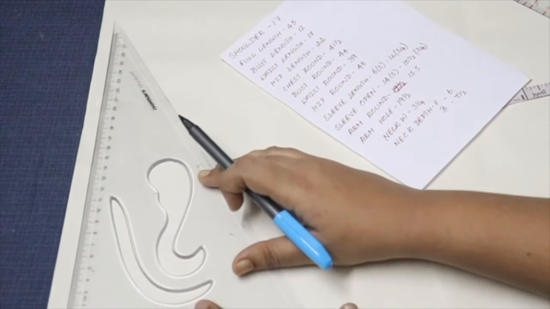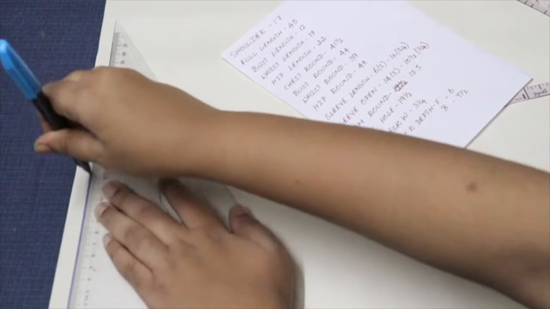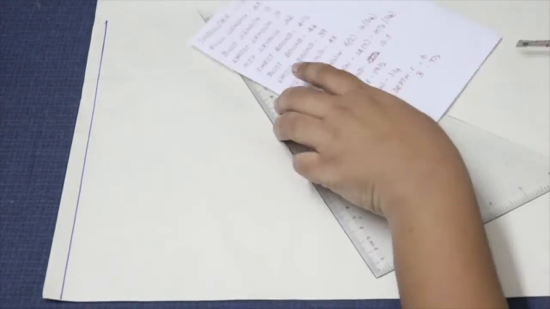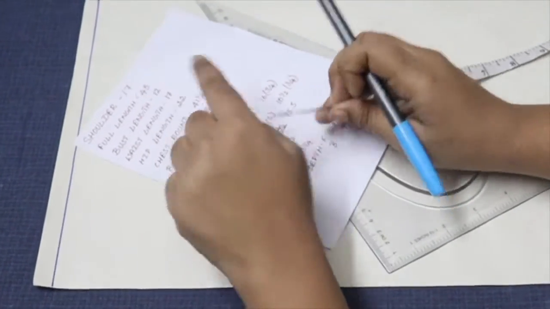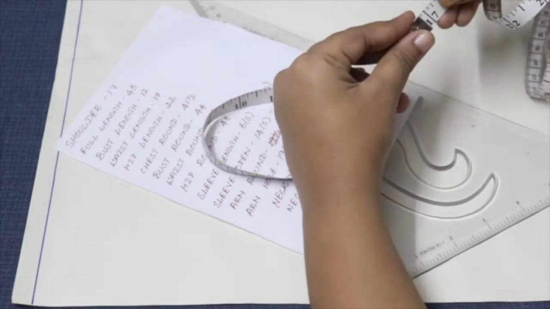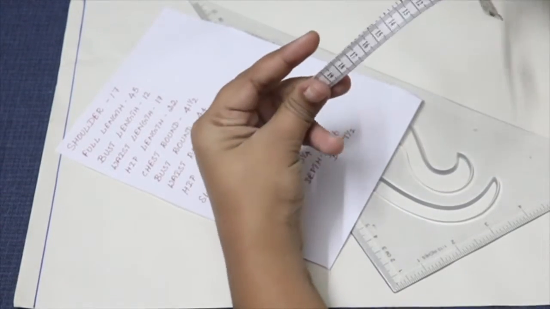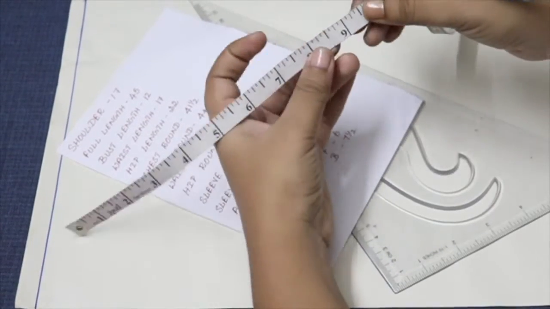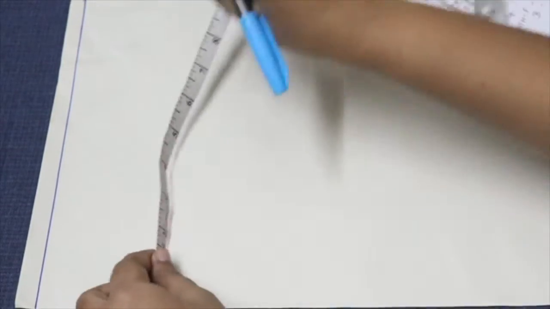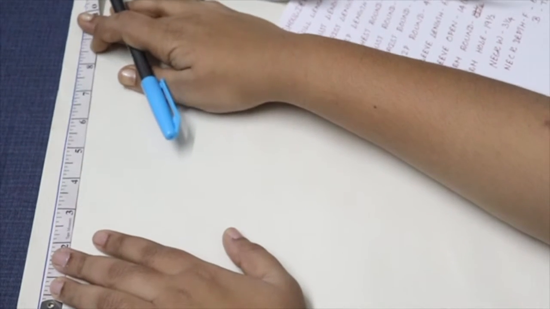Now using set square, draw the reference line. In the reference line, mark half of shoulder. So fold the tape into half to find the half of shoulder. Here it is 8.5. Mark 8.5 on the reference line.